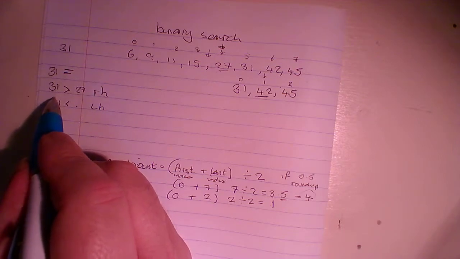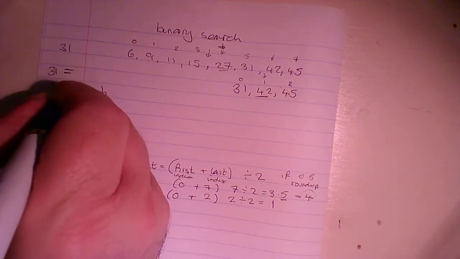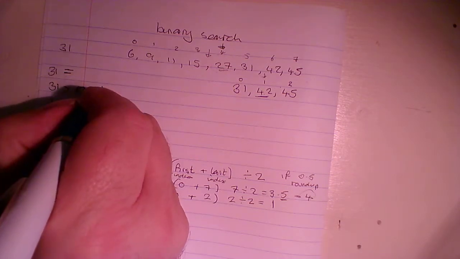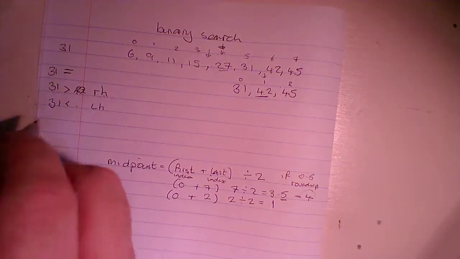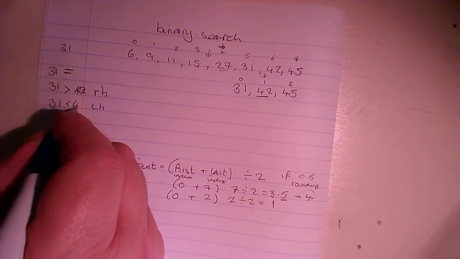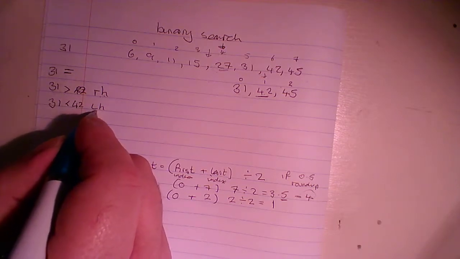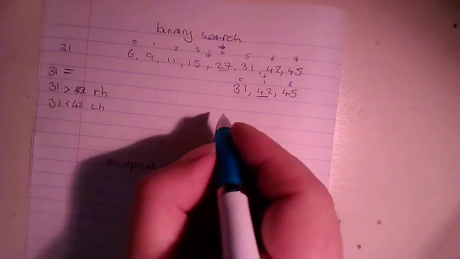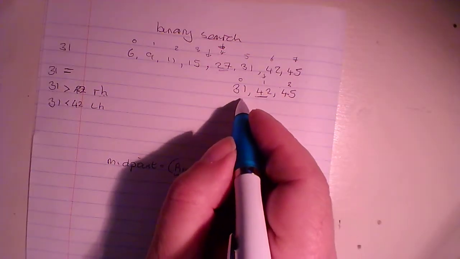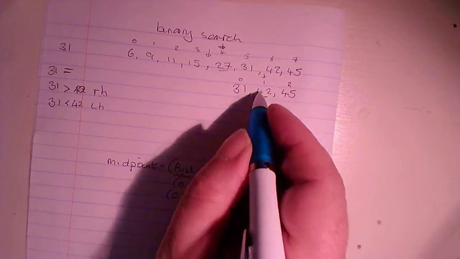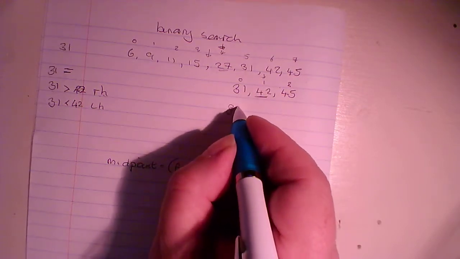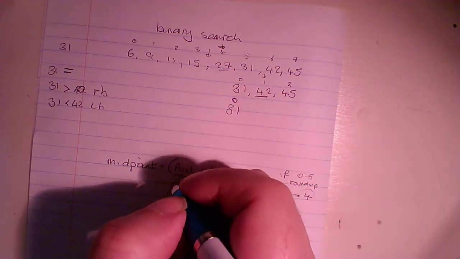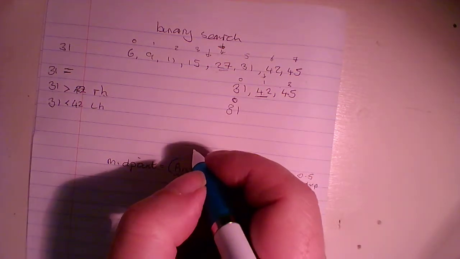31, is that greater than 42? No, so I'm not going to do the right hand. 31 less than 42? It certainly is, so I need the left hand portion of my array. And the left hand portion of my array, not taking the 42 with me, is 31. So I've now got a list of just one element, 31.